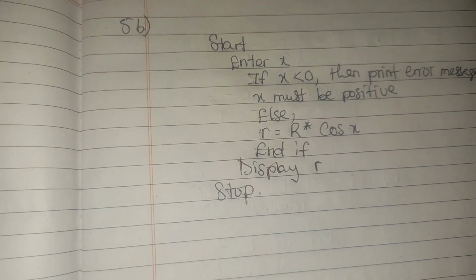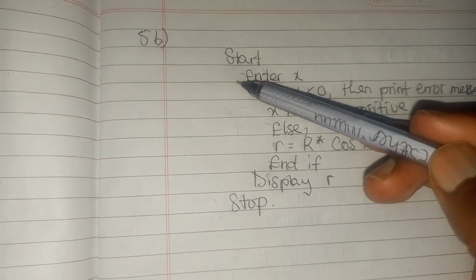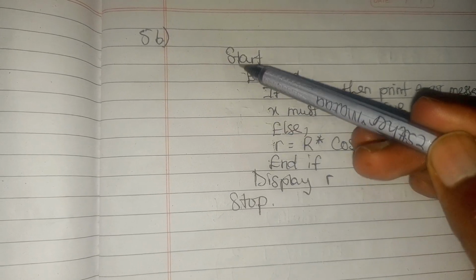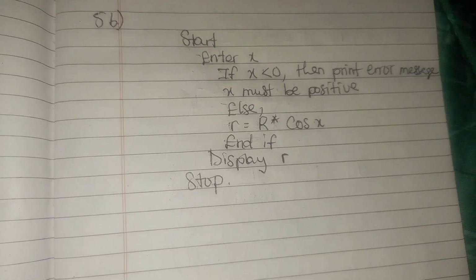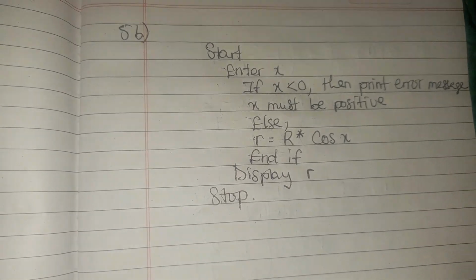Yes. So note that the start and stop are in the same line. Yes. So this is how you're supposed to write your pseudocode.